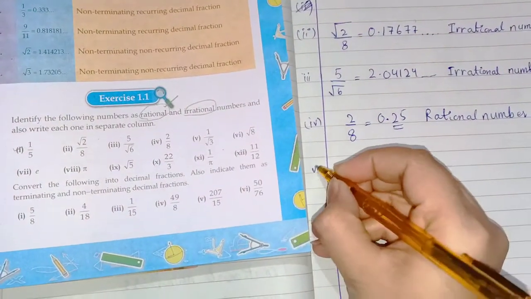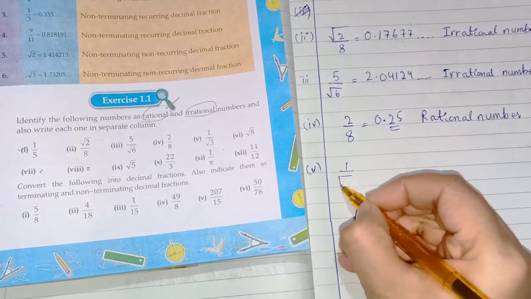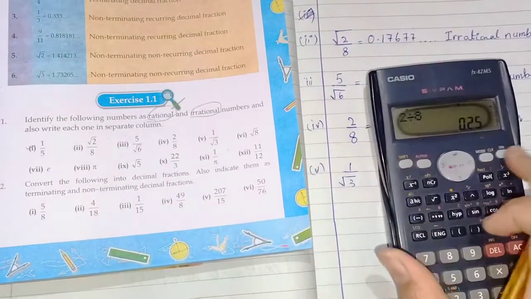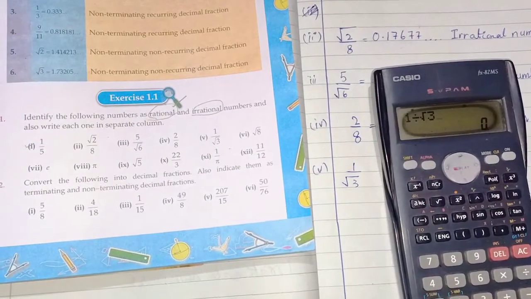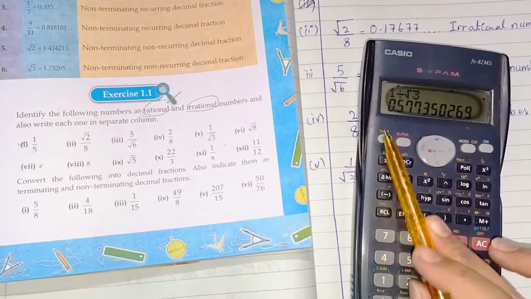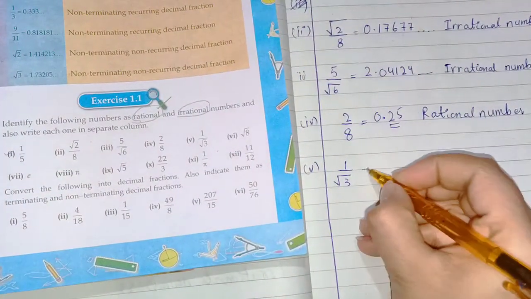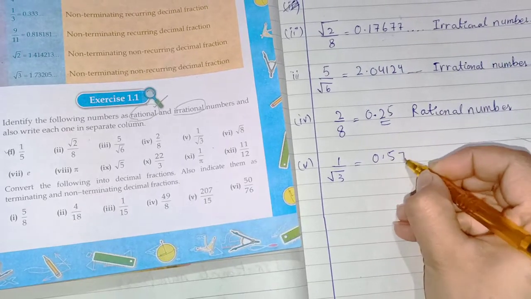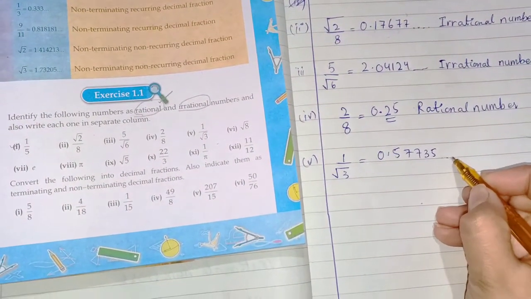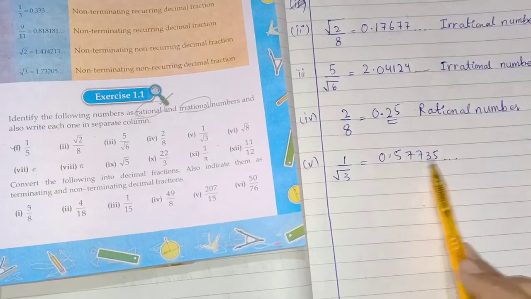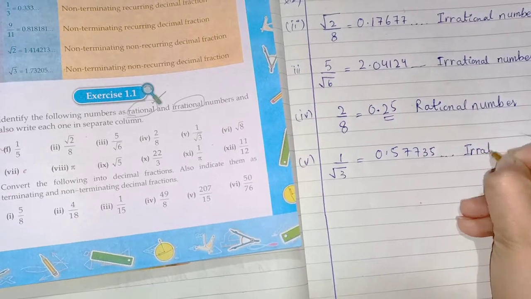Question number 5. 1 divided by under root 3. The answer is 0.57735 onwards. So the pattern is different after the point. It means the number is an irrational number.